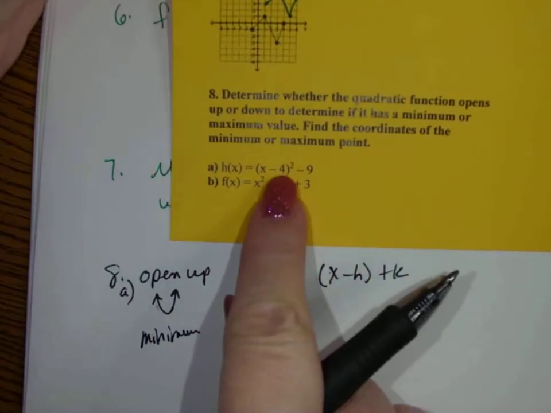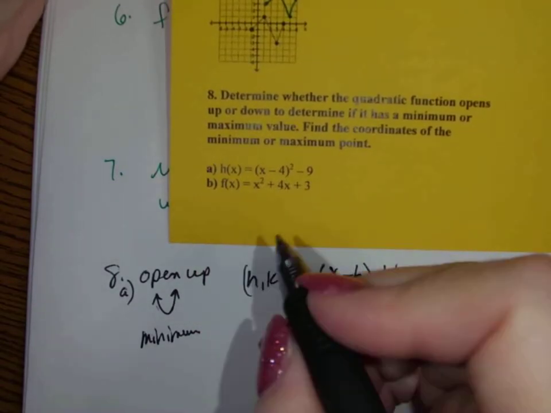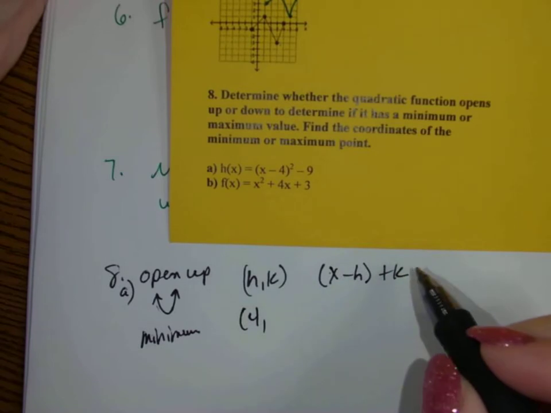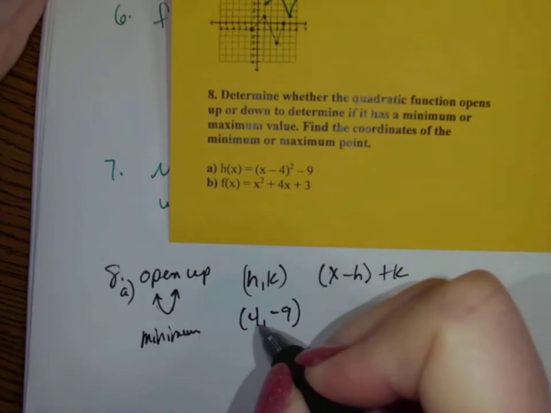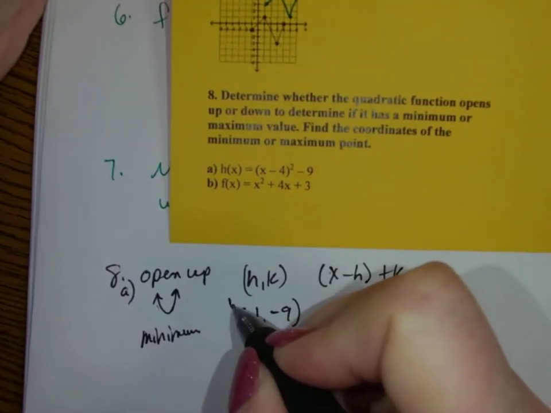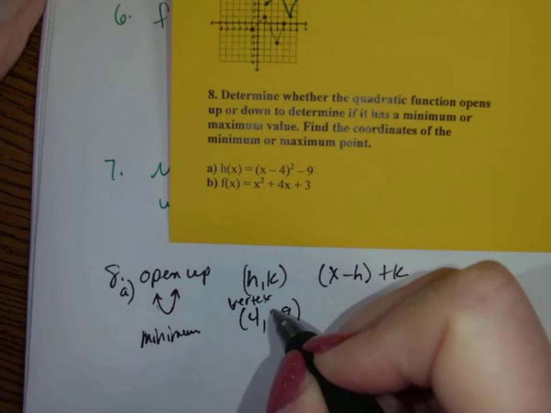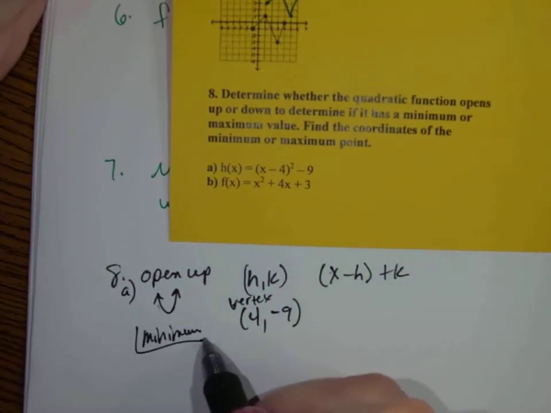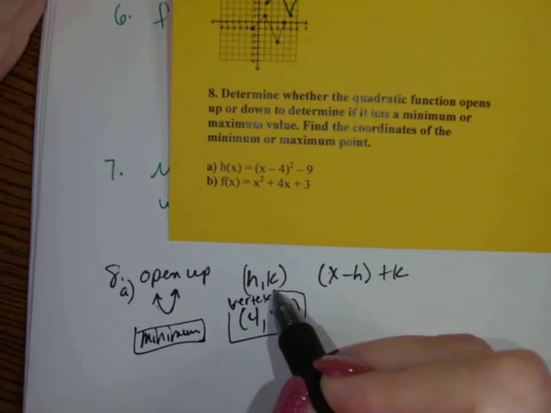So the minus is part of the formula. So the h is going to be 4 and the k will be -9. So this is going to be the vertex. So you need to tell me it's a minimum and you need to tell me what the vertex is.